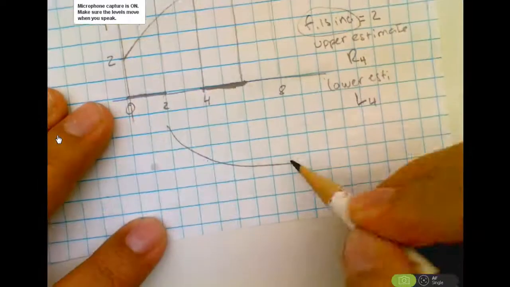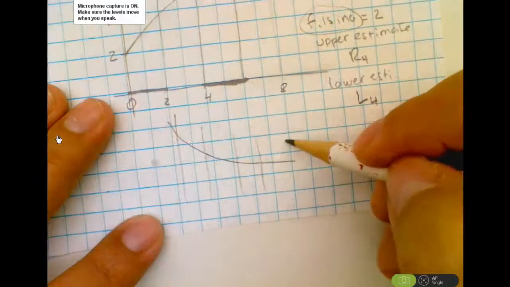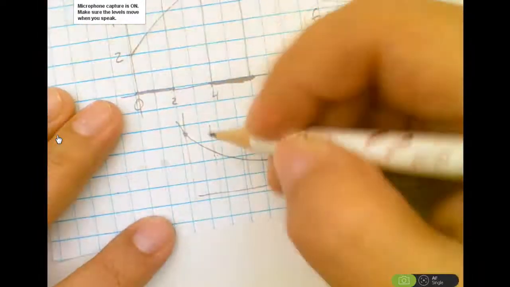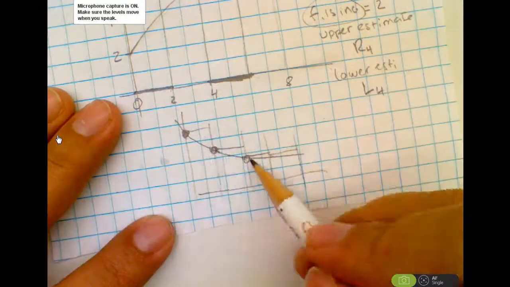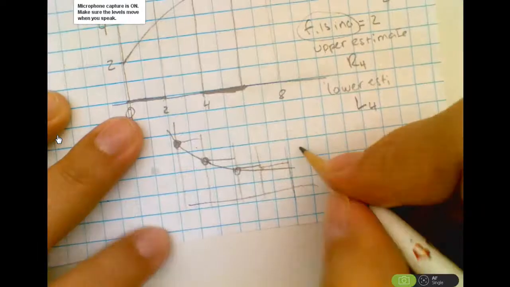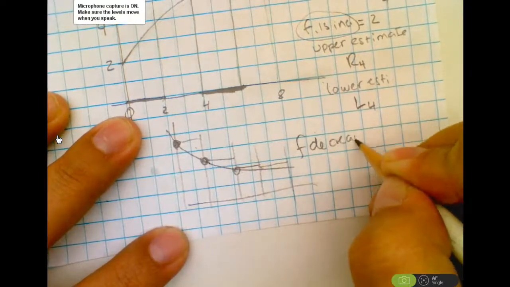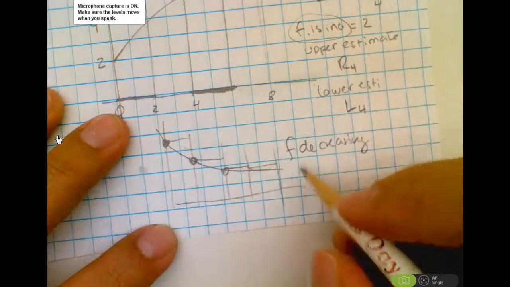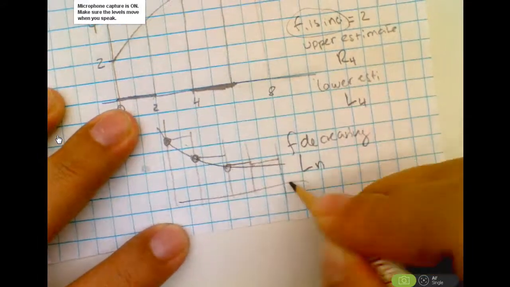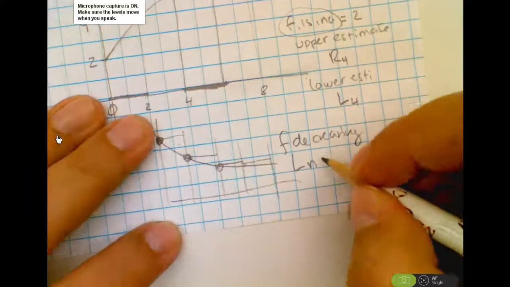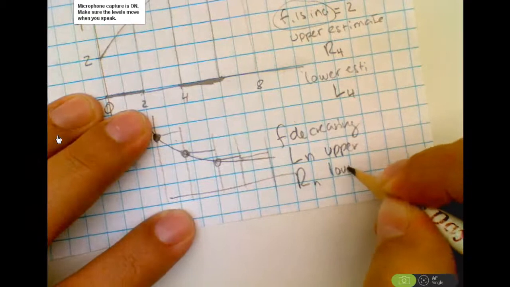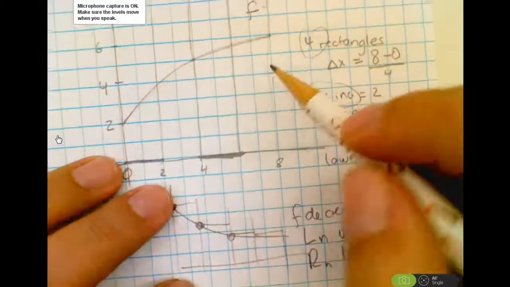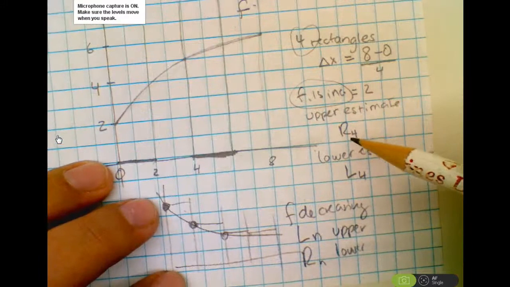If f was decreasing, then, for example, if I'm using the left point on each case, the actual rectangles are bigger than the area that I'm trying to find. So when the function is decreasing, then the left endpoint sum of the areas of all those rectangles would be an upper estimate, and then the right endpoint would be a lower estimate. But because the function is increasing, then I know that this is going to be the case, that if I'm using the right side every single time, then I'm going to have an upper estimate.